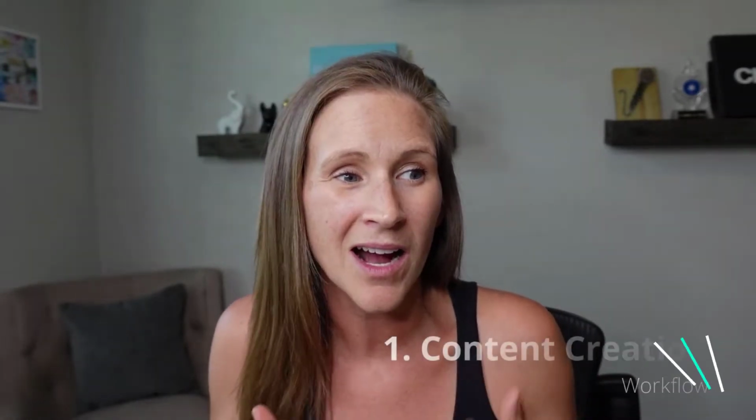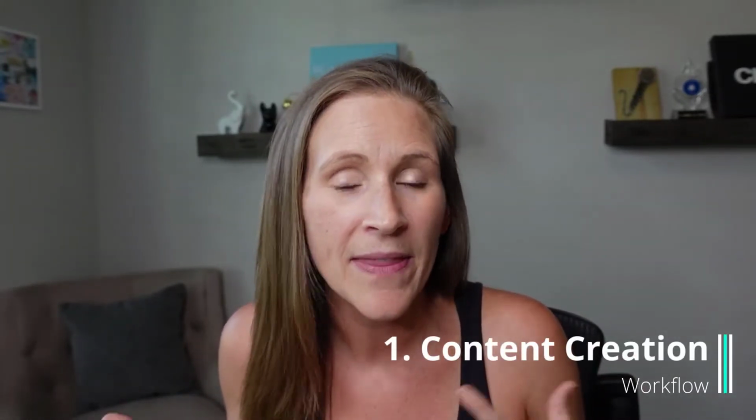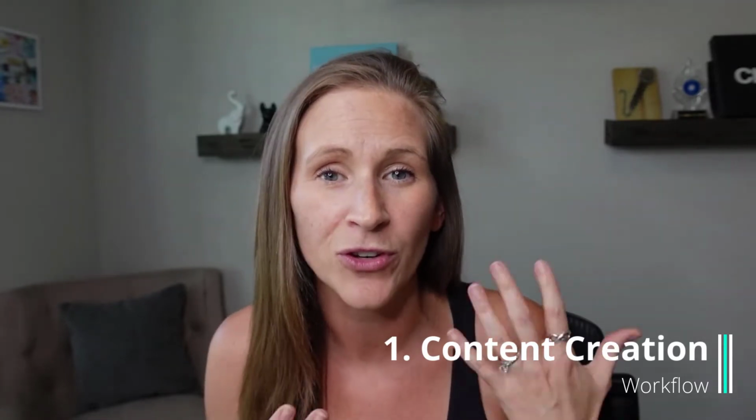So number 1, the first type of workflow that you need to understand is a basic content creation workflow. That means, what does it take for you to create a podcast episode, a YouTube video, a social post, a weekly newsletter for your email list, or a blog post? There's so many different ways that we can apply content creation workflows.